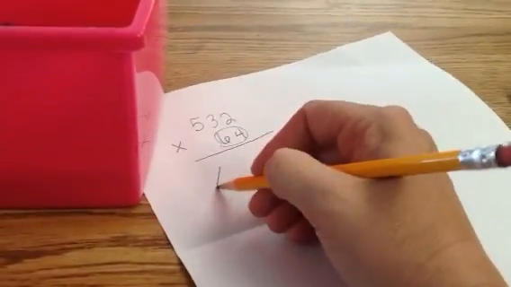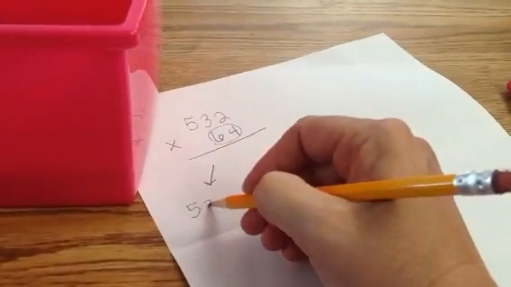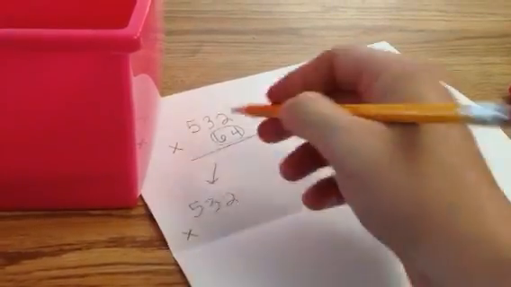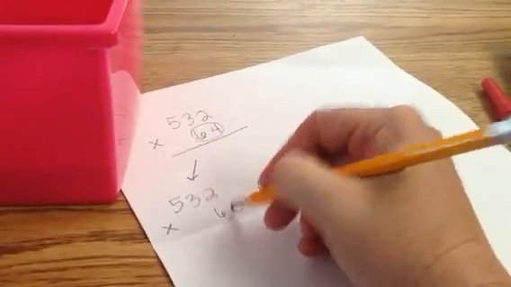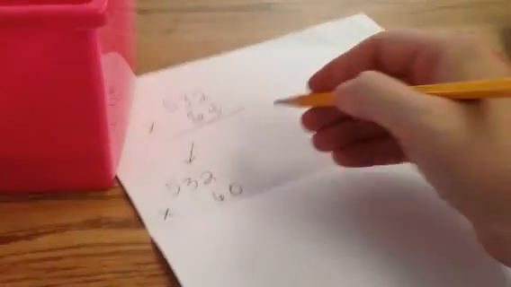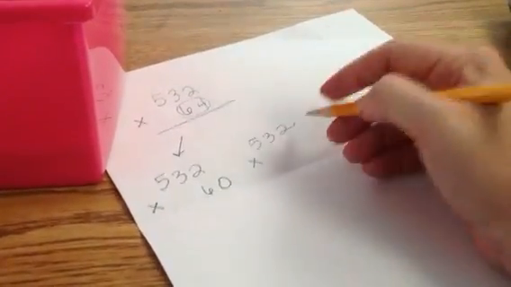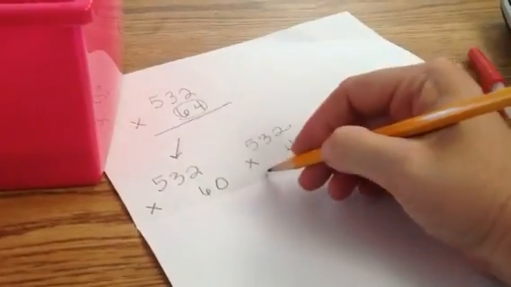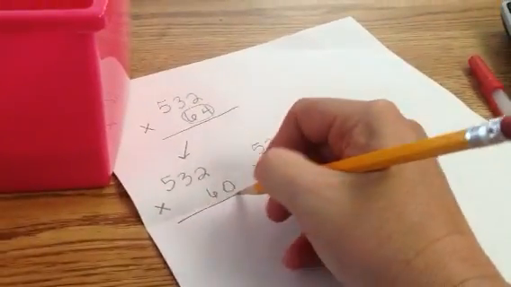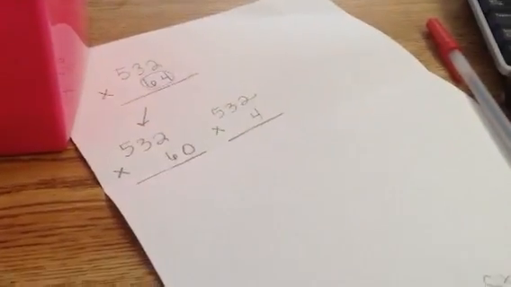So we're going to have 532 times 6 tens and 532 times 4 ones. Okay, guys, it's the same process. You're just going one more digit.